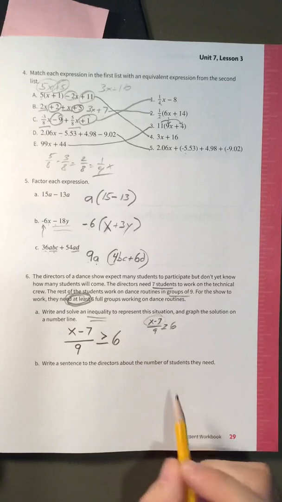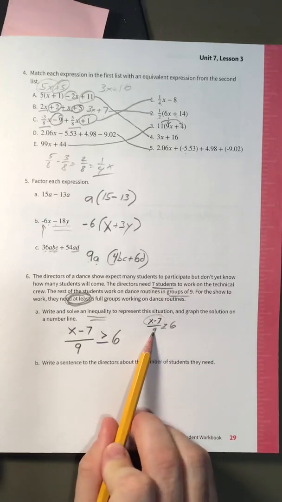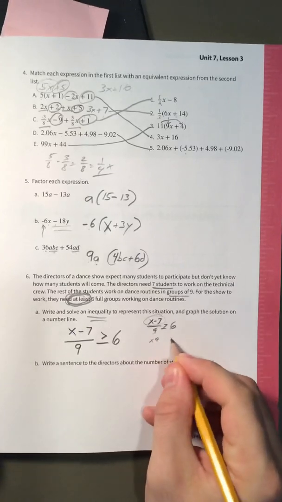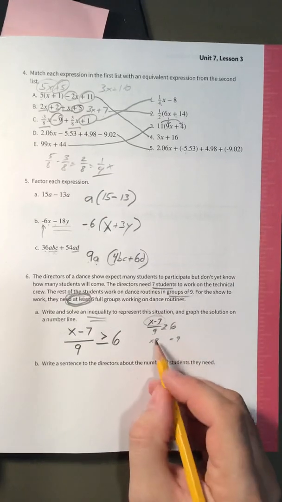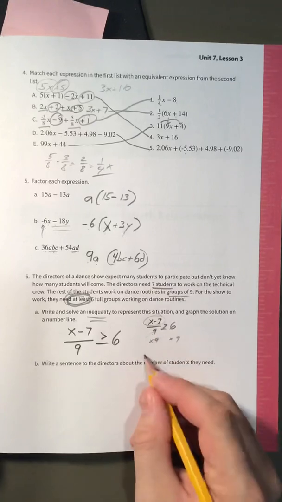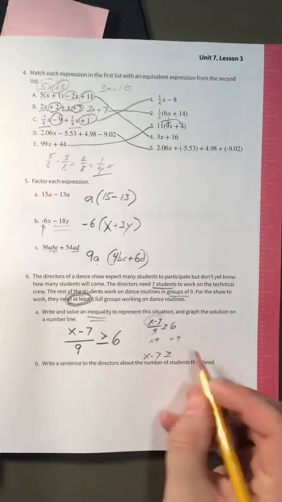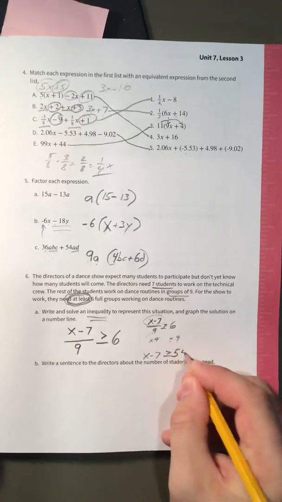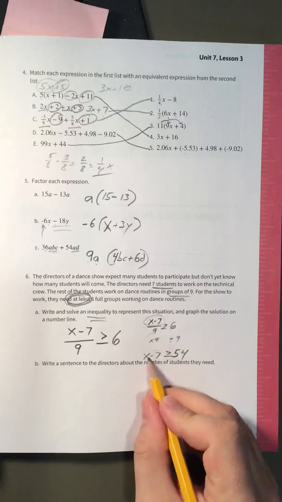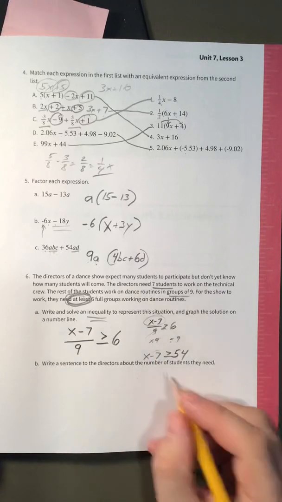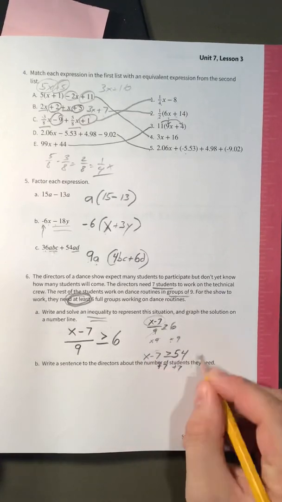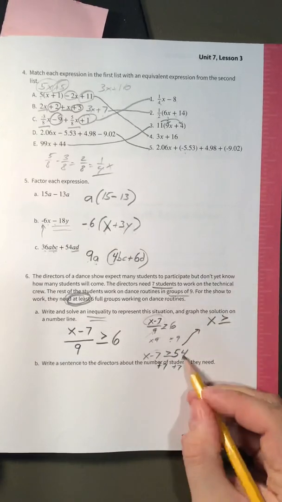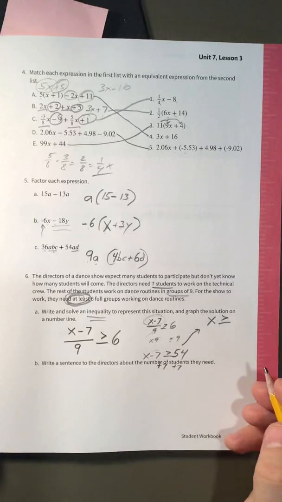Again, I want to leave the variable alone. It looks like I'm dividing by 9. What's the opposite of dividing by 9? Times 9 on both sides. Times 9 and divided by 9 is going to cancel, and I got x minus 7 is greater than or equal to whatever 6 times 9 is. 54. And now I see a minus 7. What is the opposite of a minus 7? I'm going to add 7. So I'm left with x is greater than or equal to 54 plus 7.